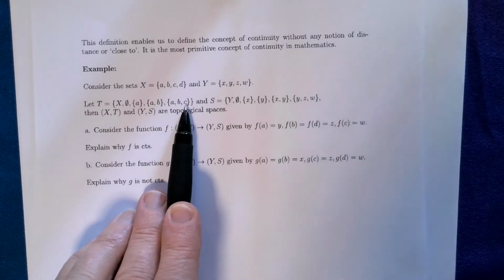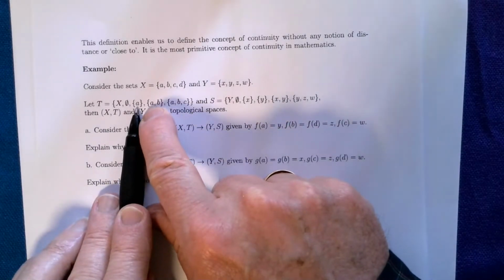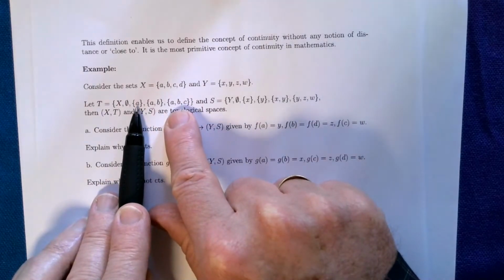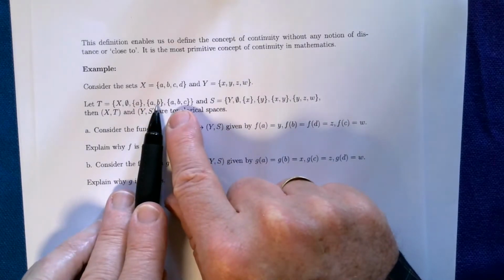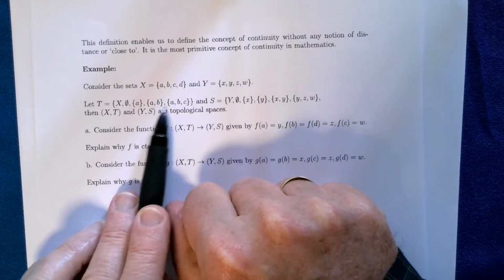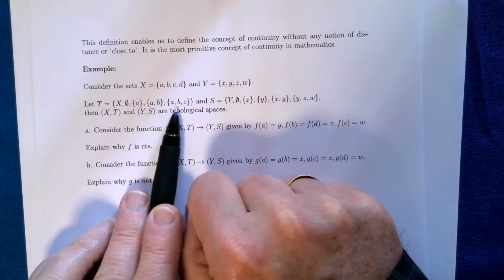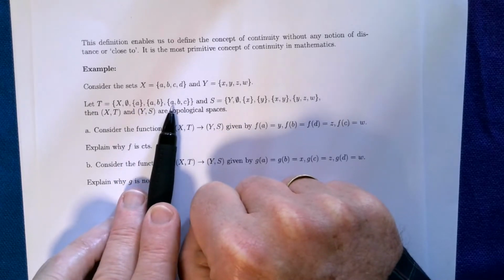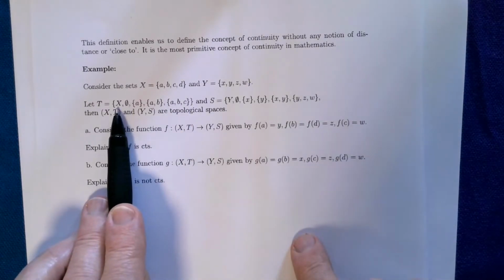Now just notice it is a topological space. If you take the intersection, say, of these two, then you get {a}, and there it is. Take the intersection of these two, you get {a}, but there it is. Take the intersection of these two, you get {a, b}, but there it is. Take the union of these two, you get this one. Take the union of these two, you get this one. Take the union of these two, you get this one. So it's closed under unions and intersections, and it's got the empty set and the main set.